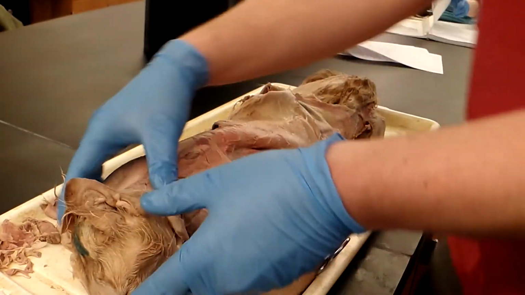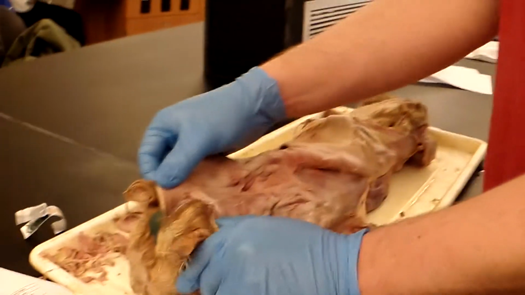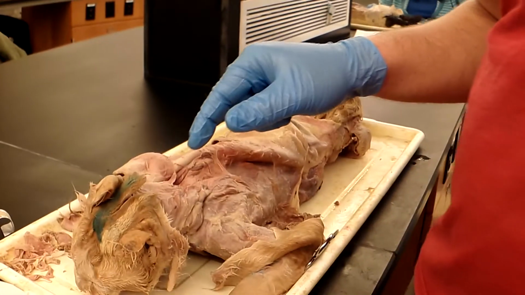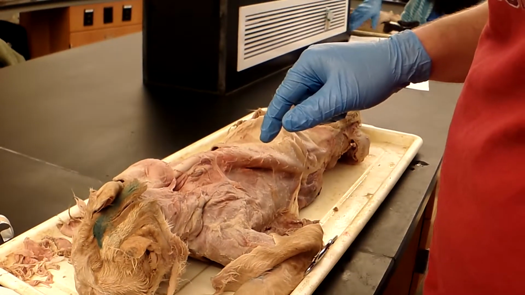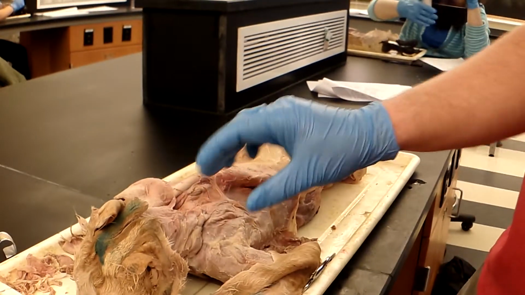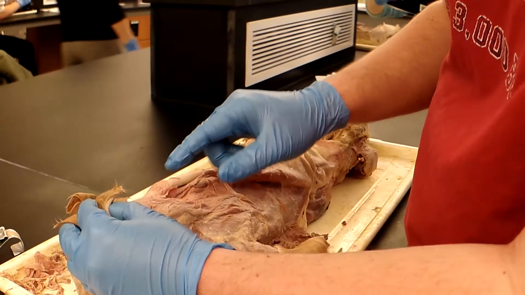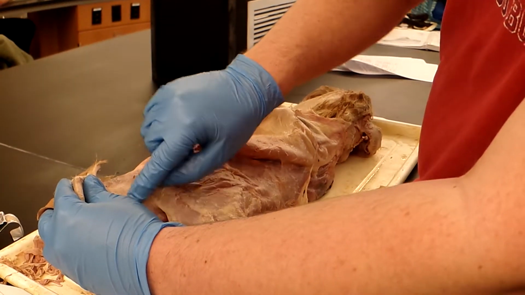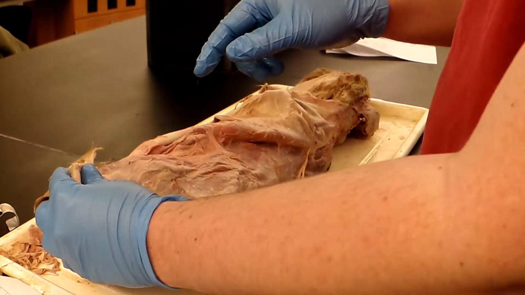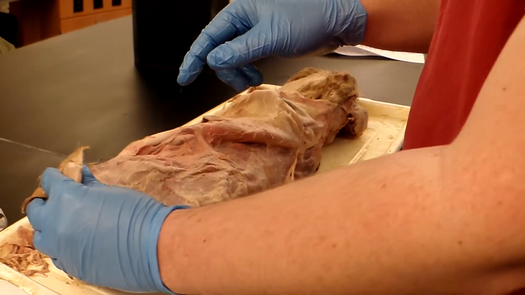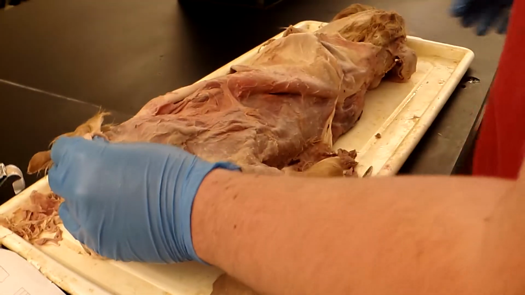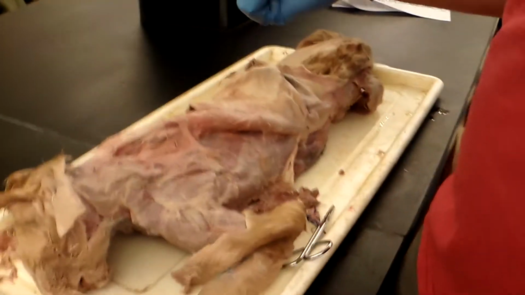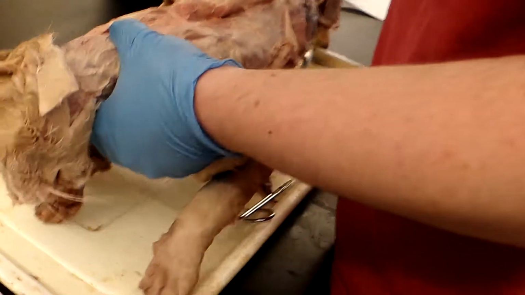Moving on to the neck musculature. The sternomastoid is located right about here. The origin is the manubrium, the insertion is the occipital, and the function is that it rotates and depresses the head. Next is the cleidomastoid, which, flip the cat over.